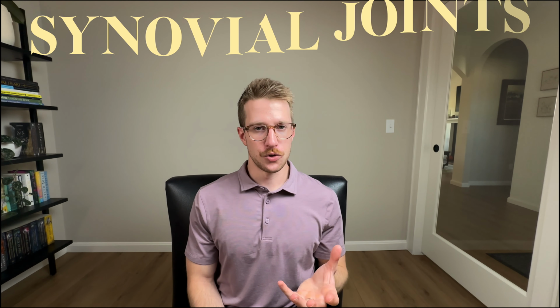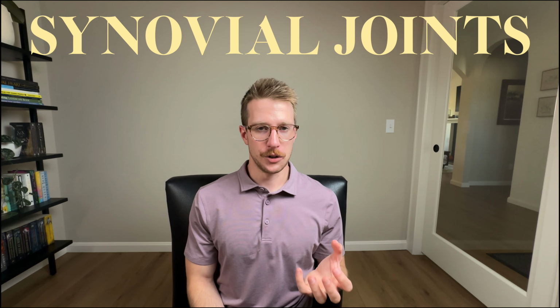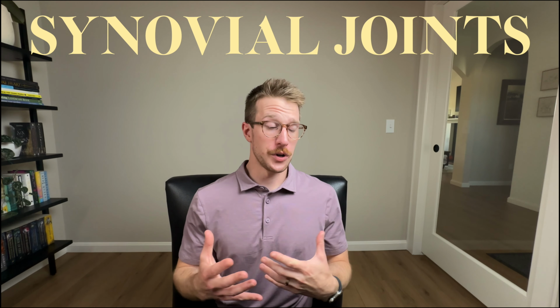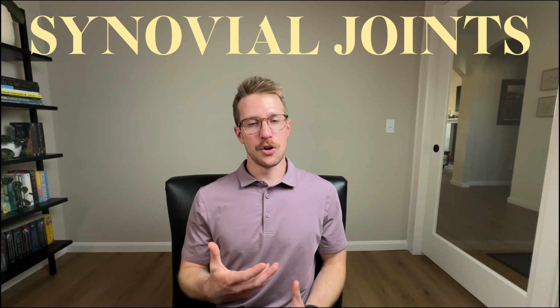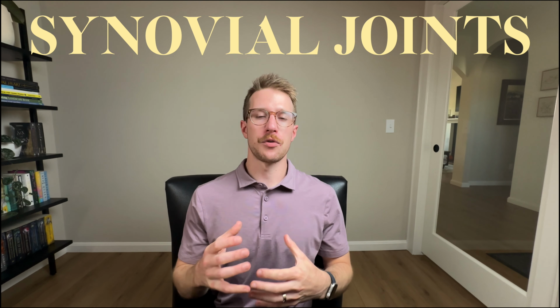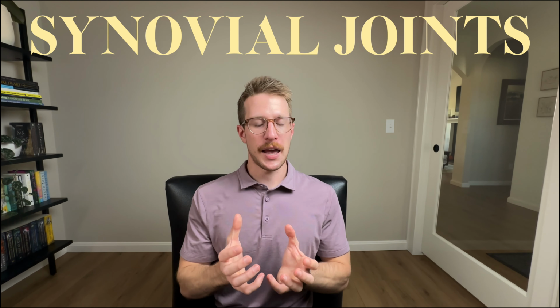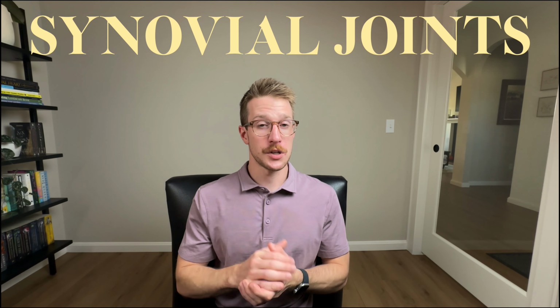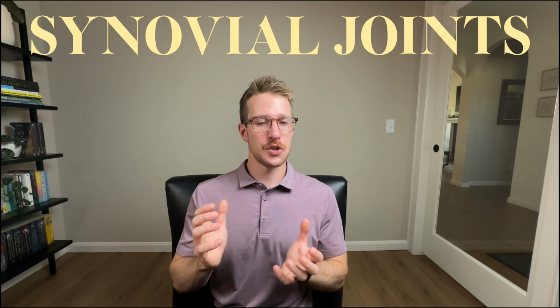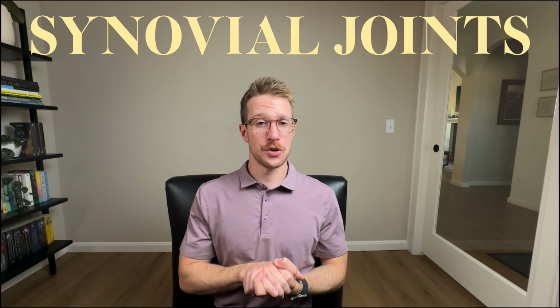Our last type of structural classification of joints is the synovial joint. These are the bread and butter of orthopedics, the bread and butter of joints, in my opinion, because in these synovial joints we find the synovial membrane, where the joint is encapsulated in this connective tissue covering that secretes our very special synovial fluid.